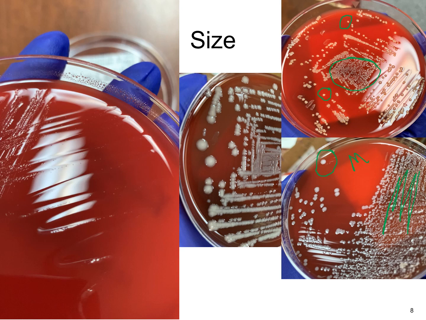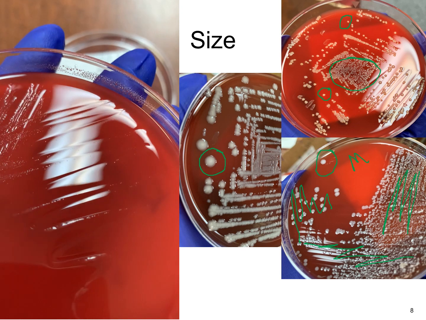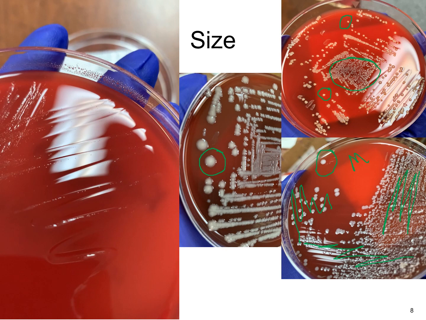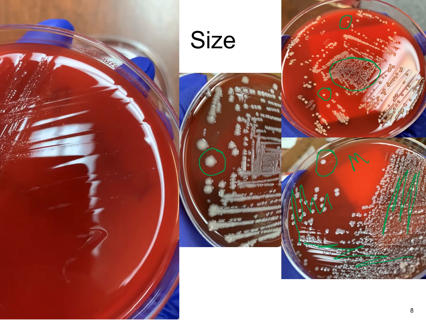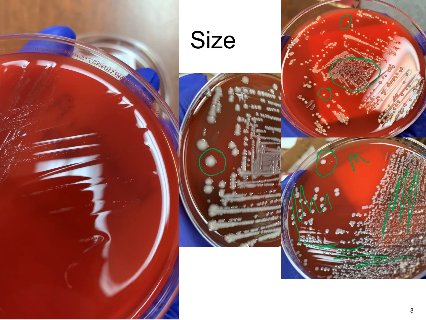And then it streaks out, and then you have another streak. I can't quite tell if this is a 3 or 4 quadrant streak. Then your next plate here, you have some large colonies. And if you look at the video to the side, you can barely see those colonies, so you really have to tilt the plate to see them, but those are pinpoint.